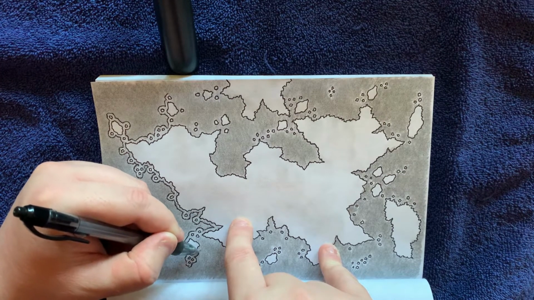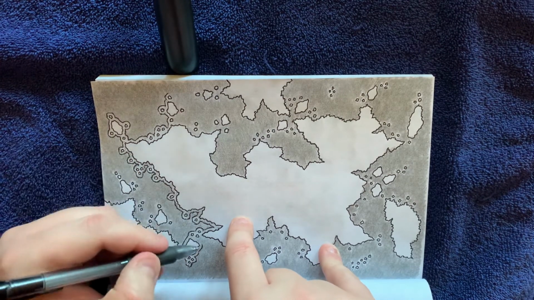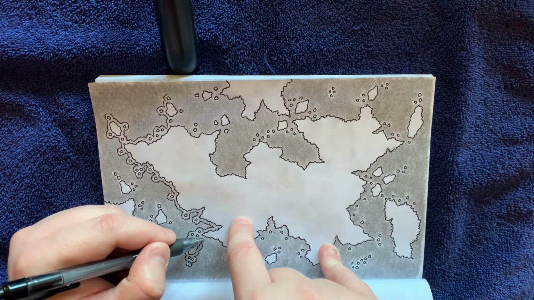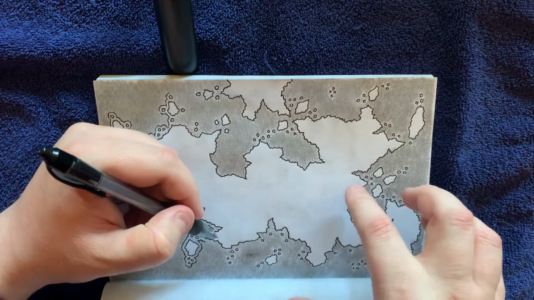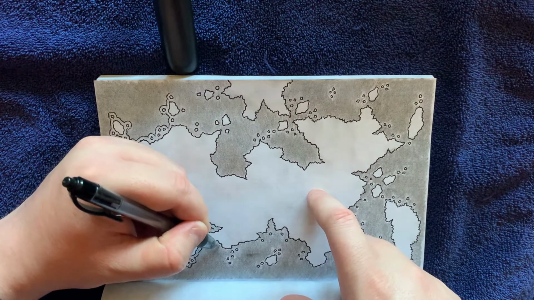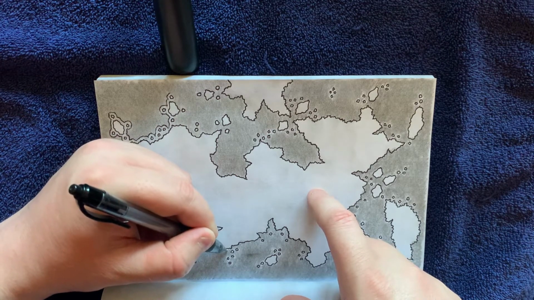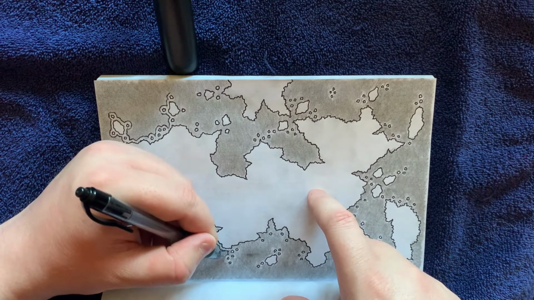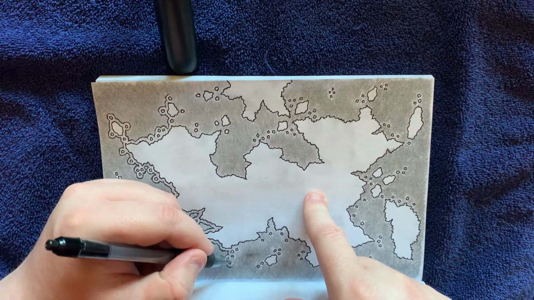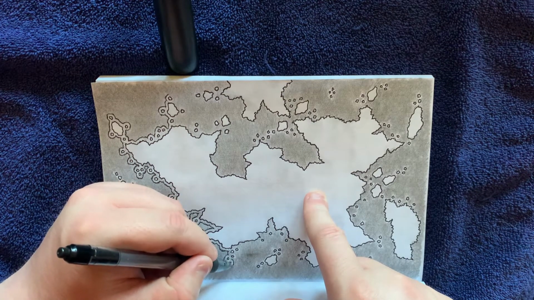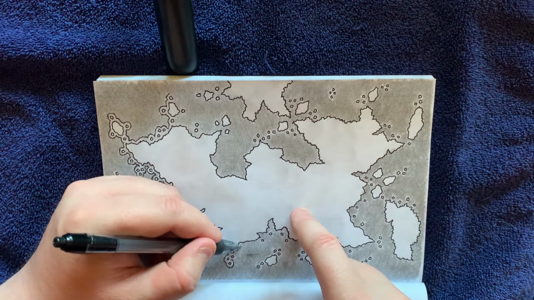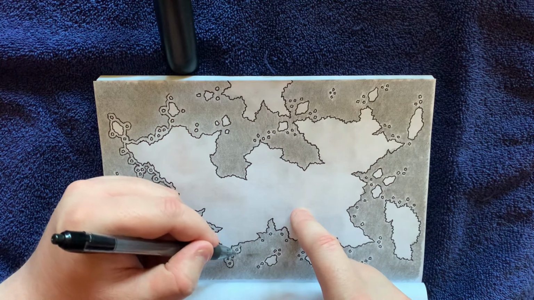Like I was saying earlier, this is the technique I use when you're drawing. When you're doing it on a computer, you can use a lot of different tools that will make this whole thing a lot easier. But because I am hand drawing, I have to think about a lot of stuff before I do it.